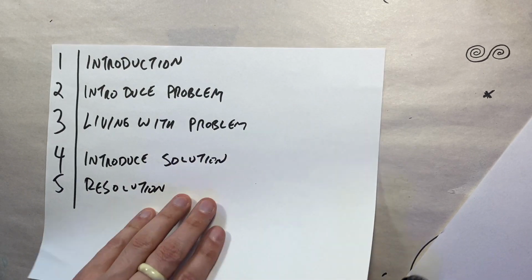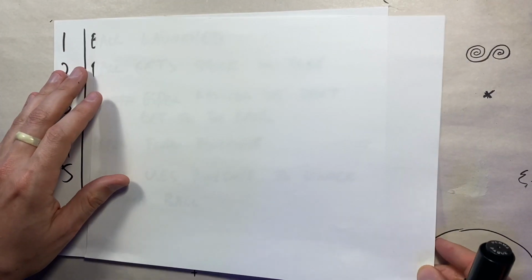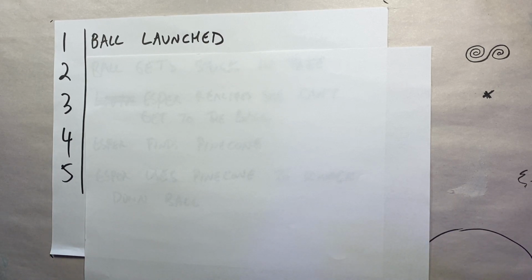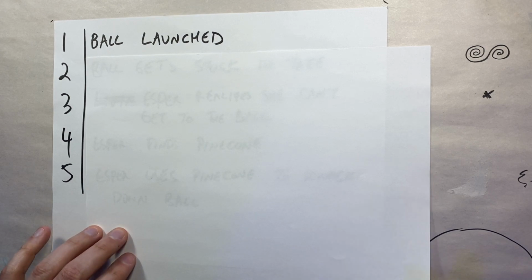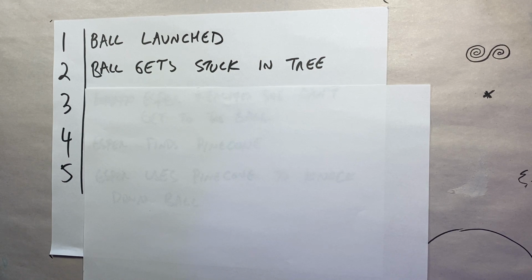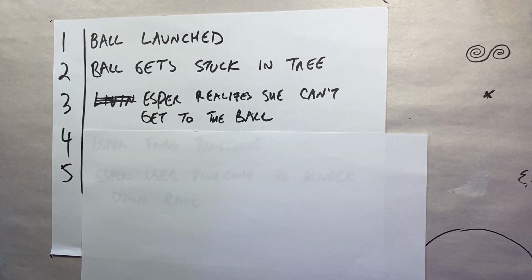Now, breaking this down into the story with my dog Esper. My introduction is going to be using the ball launcher to have a ball launched out. Esper's going to be really happy. Status quo. Next up, though, the problem that I'm going to introduce is the ball is going to get stuck in a tree. Then, with living with the problem, Esper realizes that she can't get to the ball.